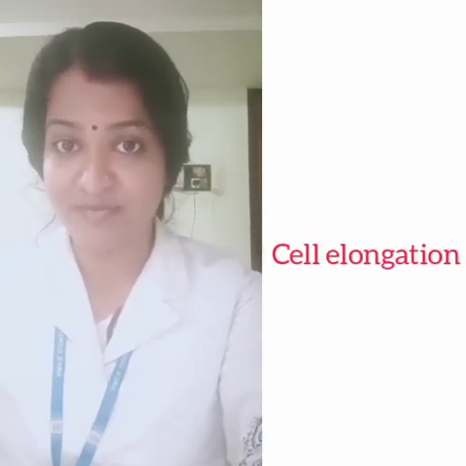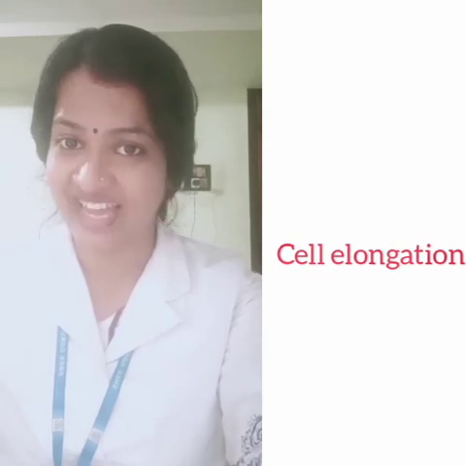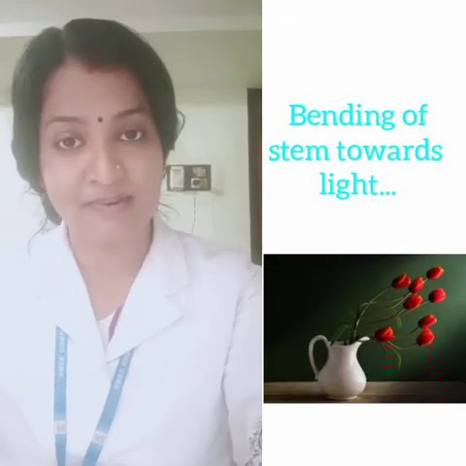We discussed the plant hormones in the last class. I think you remember the functions of auxins. Right? The auxins help in cell elongation, root formation, cell division, etc. So, here in the process of bending of the stem towards the light, auxins play an important role.